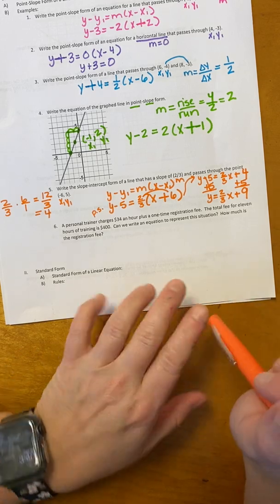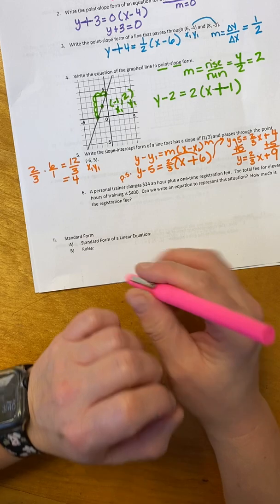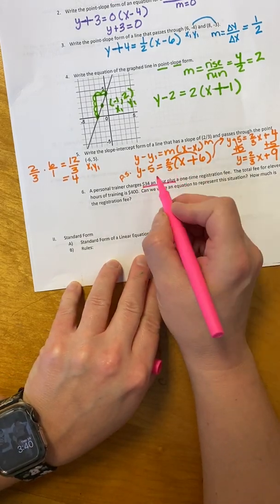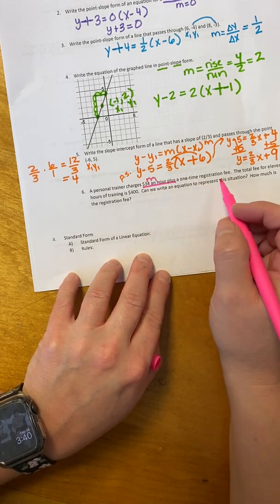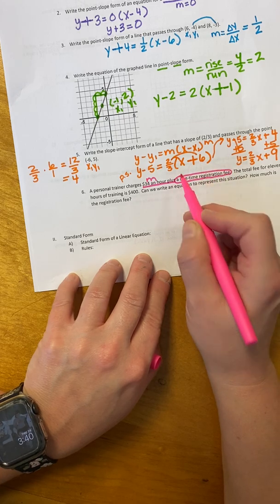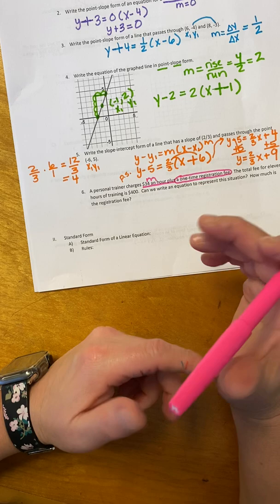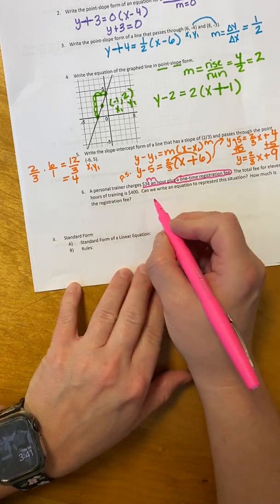All right, let's look at number 6. It says a personal trainer charges $34 an hour. That's going to be your slope. Plus a one-time registration fee. All right, so that one-time registration fee would be the equivalent of your y-intercept when we did slope-intercept form. The total fee for 11 hours is $400.